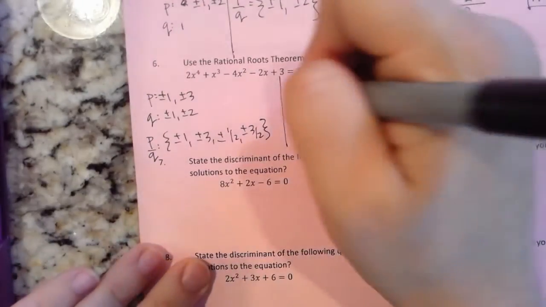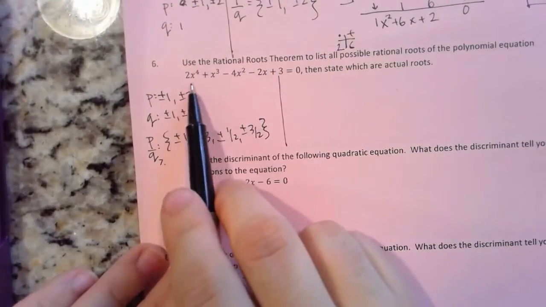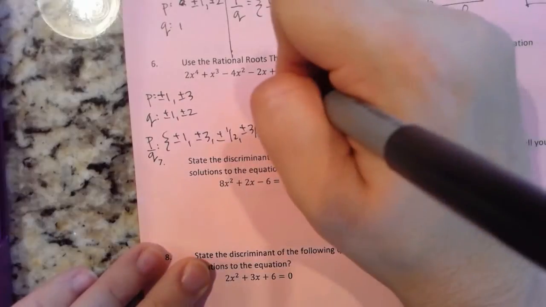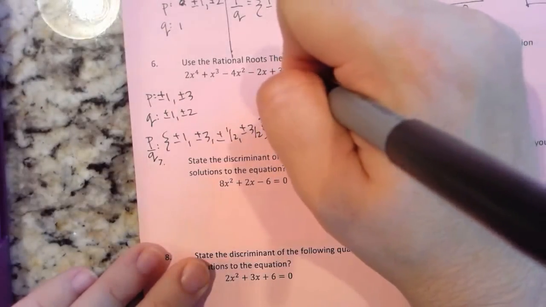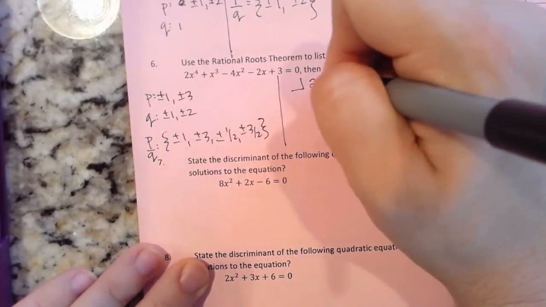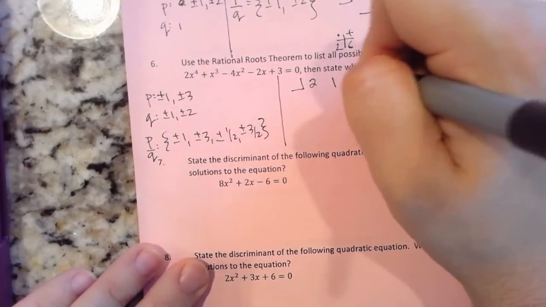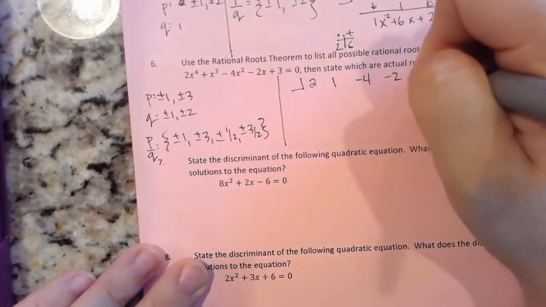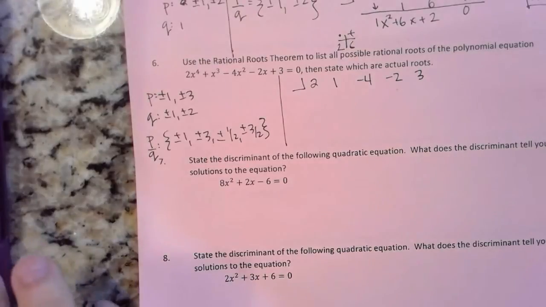So let's set up the synthetic division. First, does anything factor out? No. 2, 1, negative 4, negative 2, 3. All right, this was number 6.